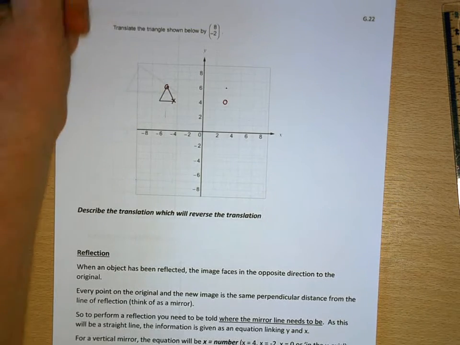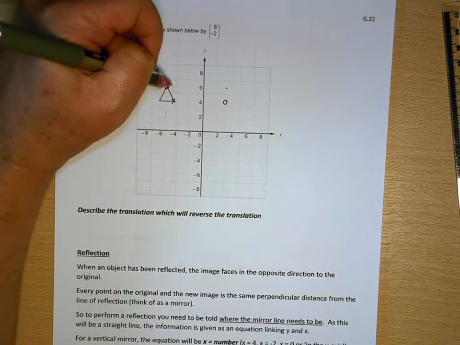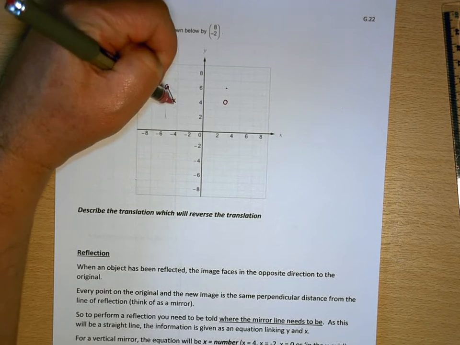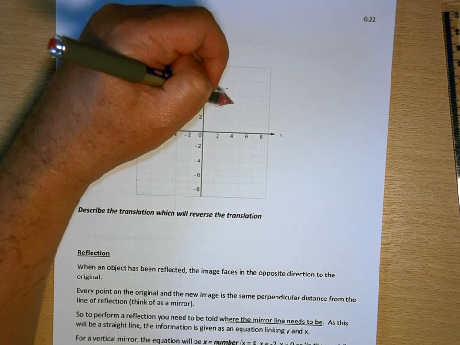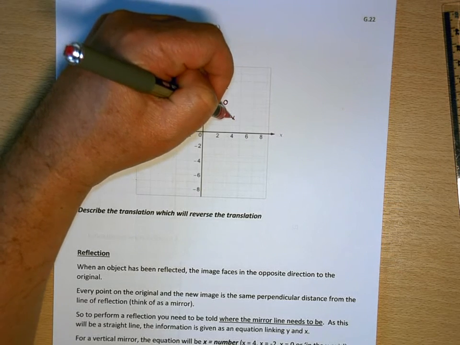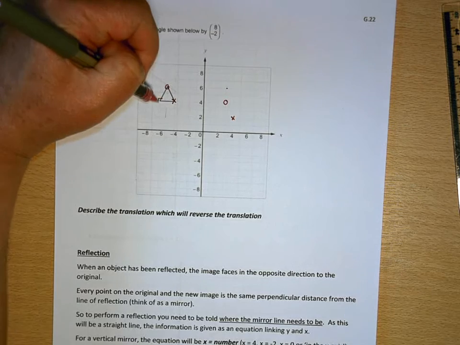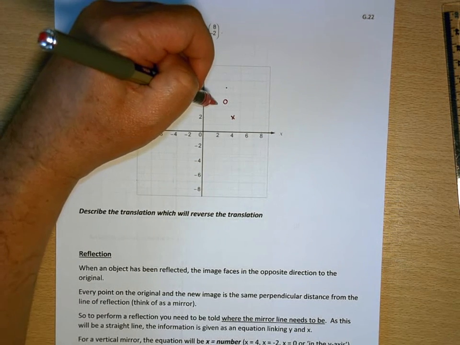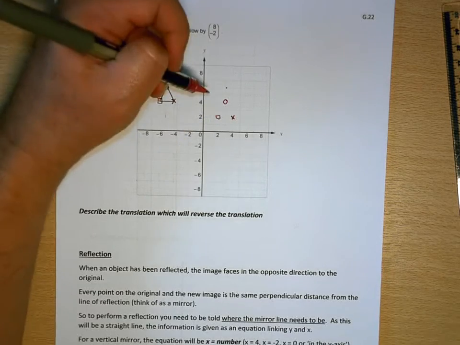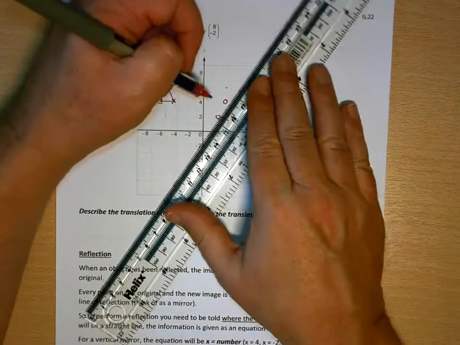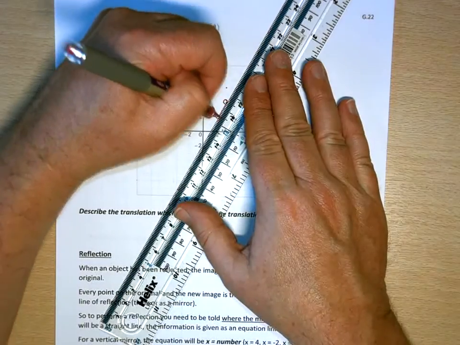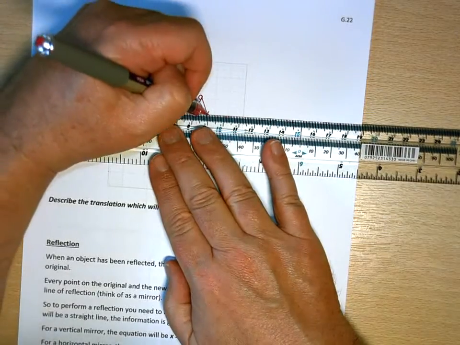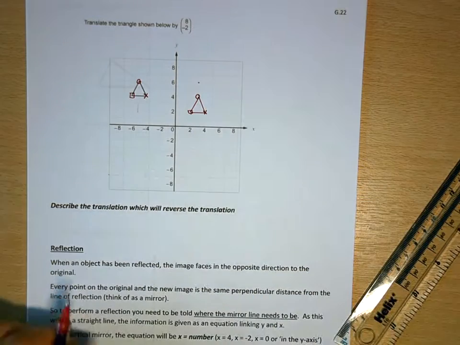This will move 8 across, which will take it from minus 4 there, so that will be 4 and 2 down. And that one will be 8 across, so that will take me to 2 and 2 down. So the whole shape doesn't change size, doesn't change orientation, just changes position.